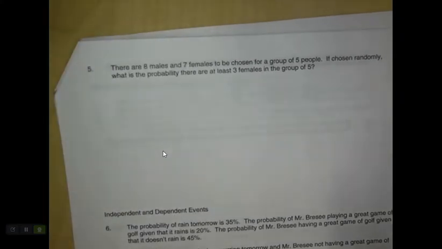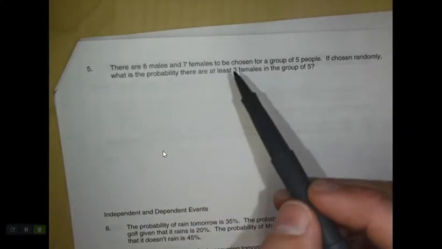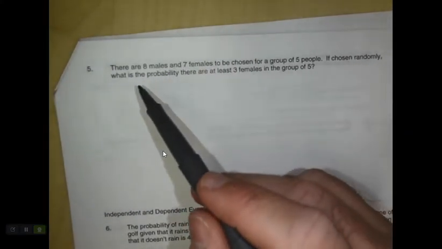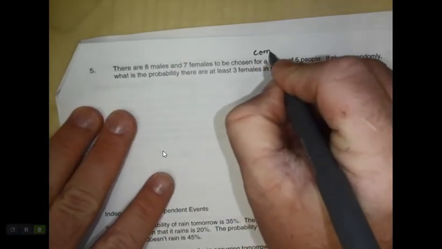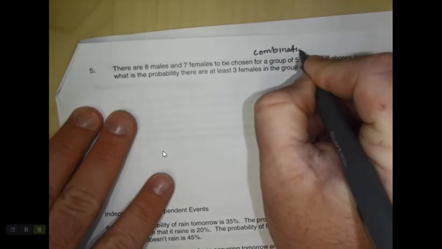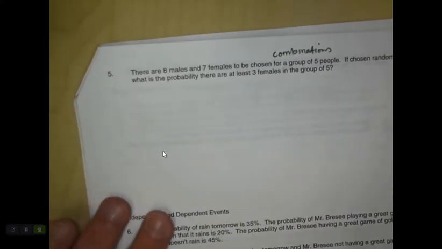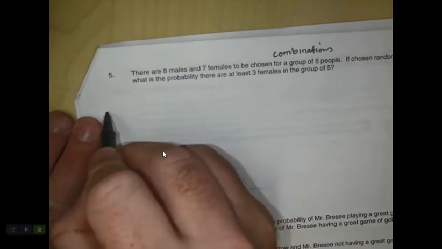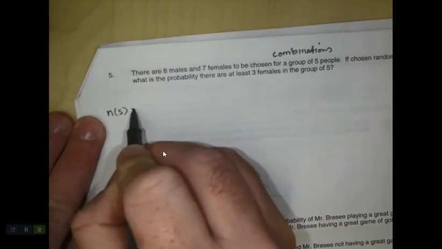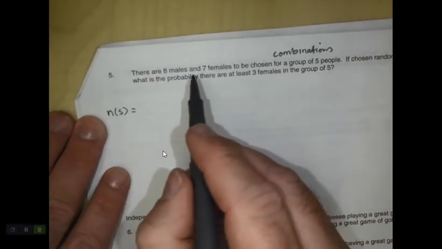All right. If I look at this one here, if you randomly choose, I'm making groups. So this tells me I'm using combinations. And I want to be able to understand what I'm finding. Well, my n(S), I have to look at, how many people do I have?